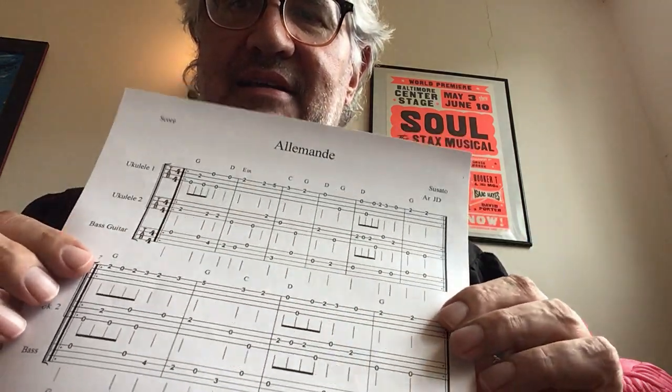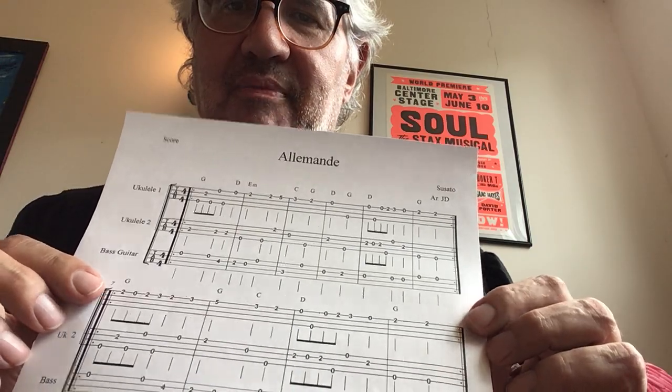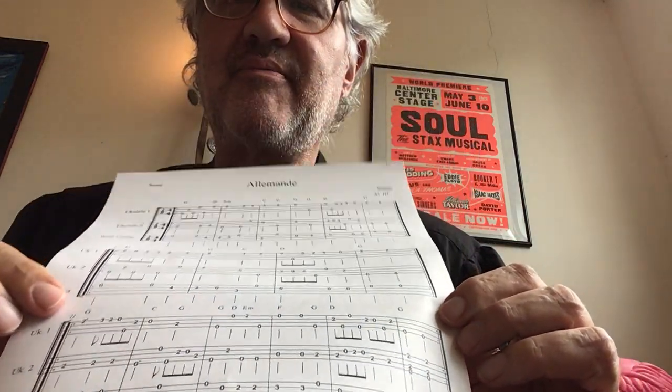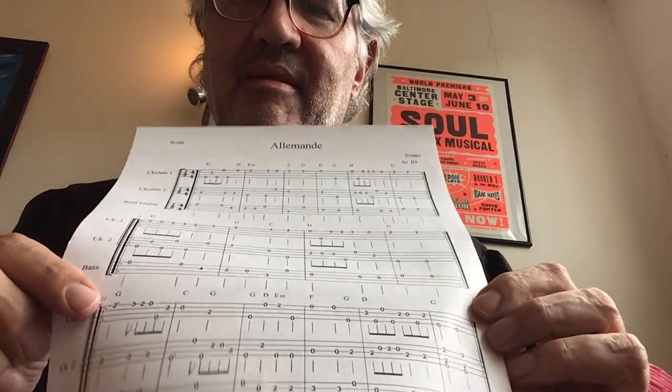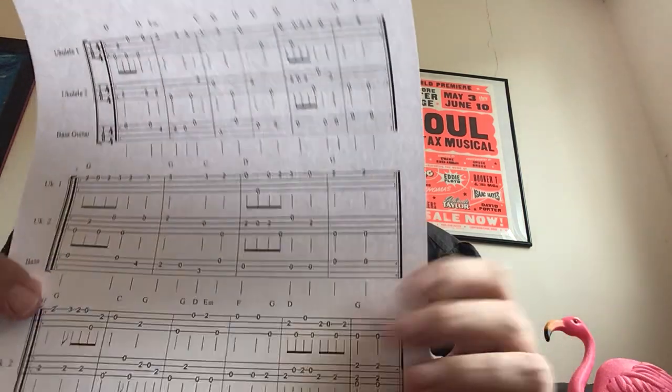Then the second section is 4 measures long, and it also repeats. And the third section, play the top line, and it also repeats. Okay? I haven't played this one in a while, so we'll see how it goes.